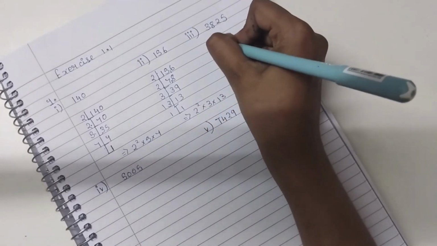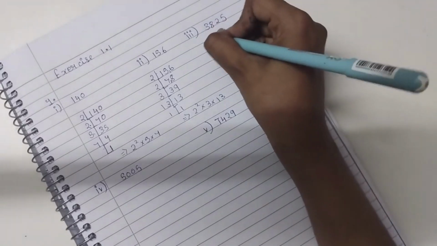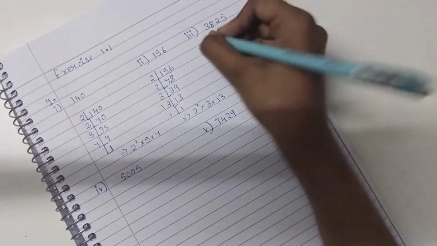The third question, they've asked us to find the prime factors of 3,825.